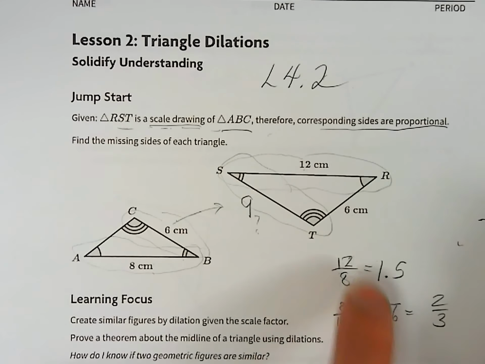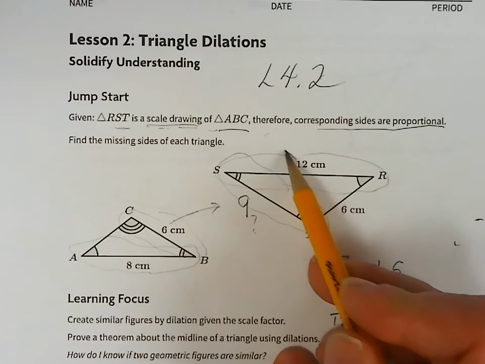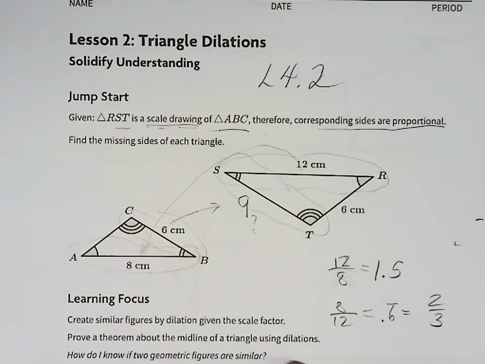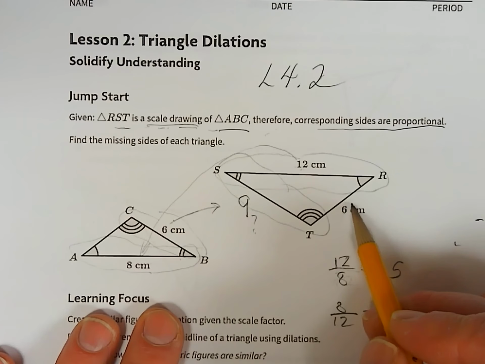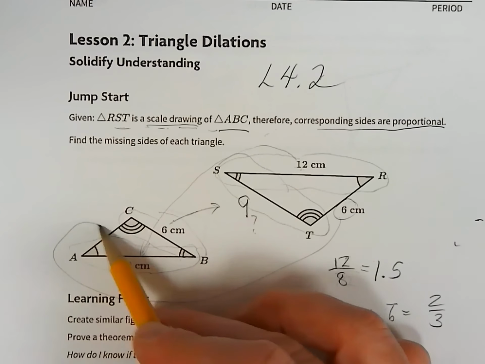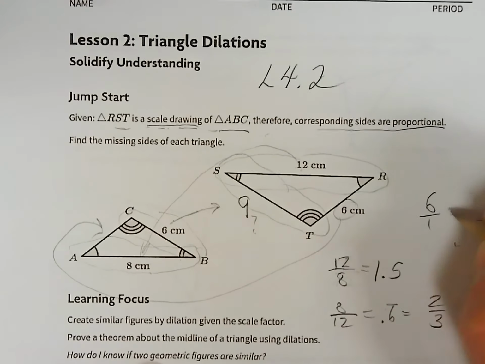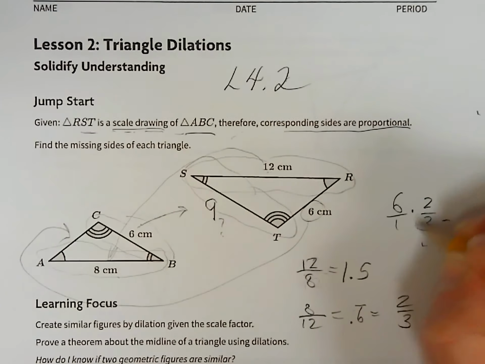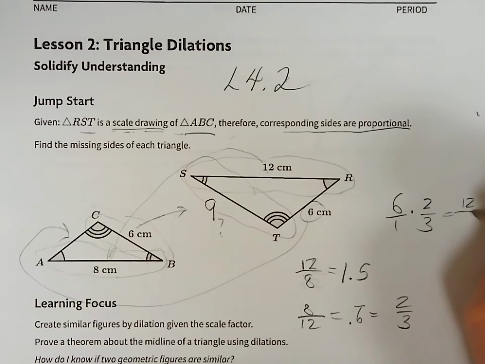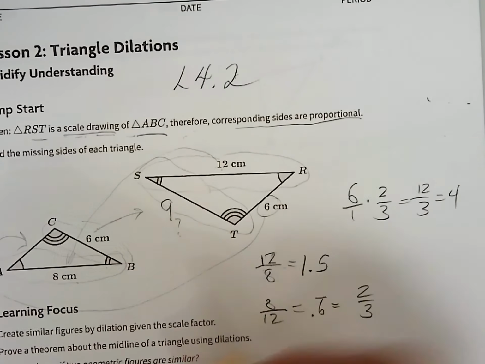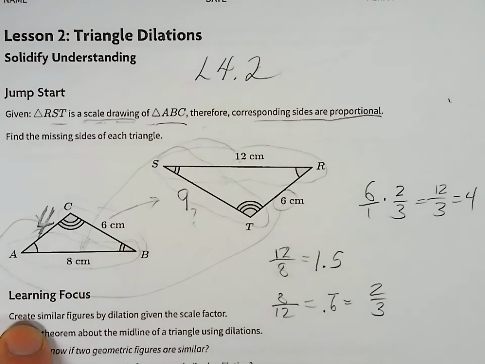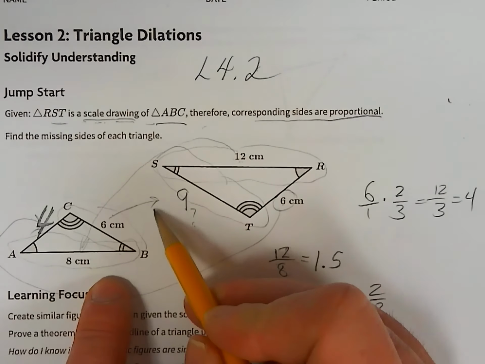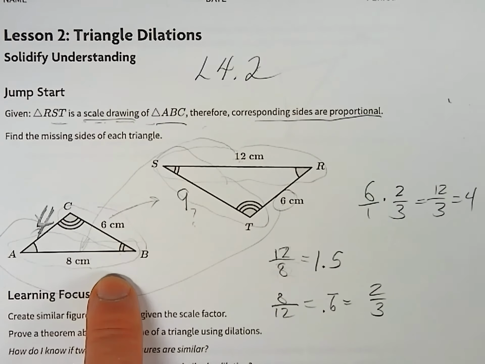Okay, so now, since we can take 12 and multiply by 2/3 and hit 8, oh, that's kind of loud. Then we can start with 6 and multiply by 2/3 and end up here. So 6 over 1 times 2 over 3 equals 12 over 3 equals 4. Oh, that was duh. Okay. And I believe because it's upside down, there's actually a negative scale factor possibly.